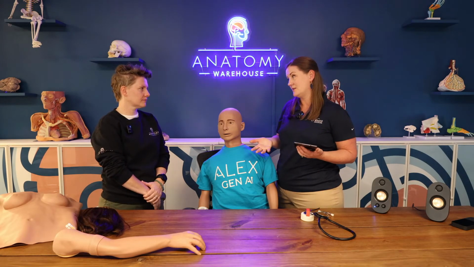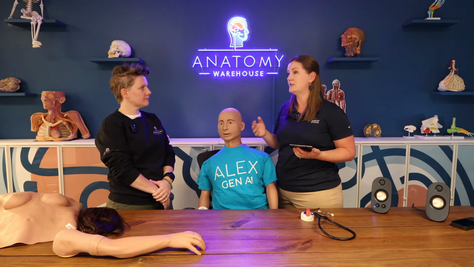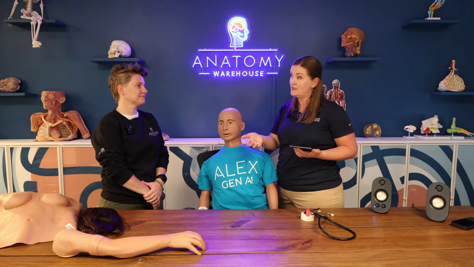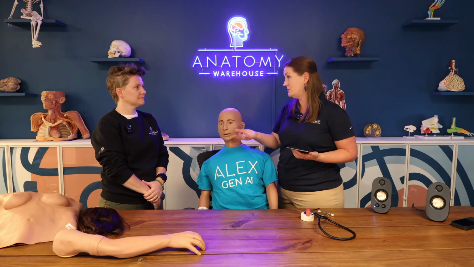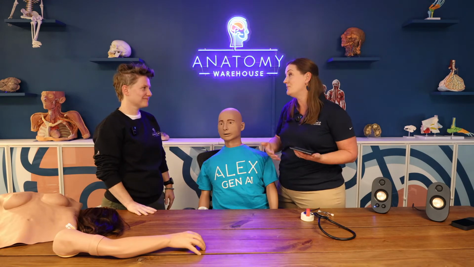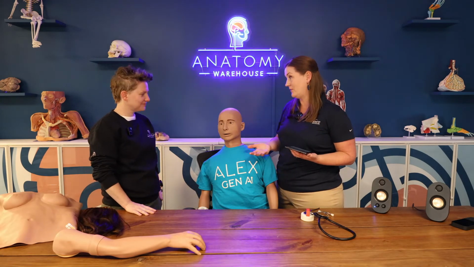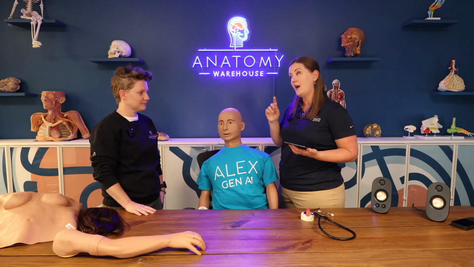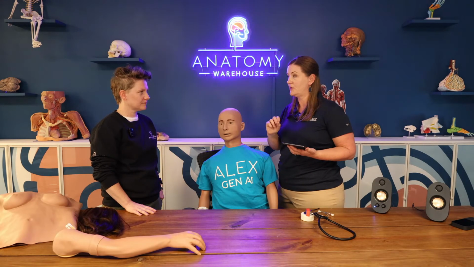The other thing that the simulation log does really nicely too is they can add any kind of comments or content right into that simulation log. So student Liz did really good with developing a rapport with the patient, making them feel comfortable, helping them through the car accident issues. However, she didn't apply the blood pressure cuff correctly.